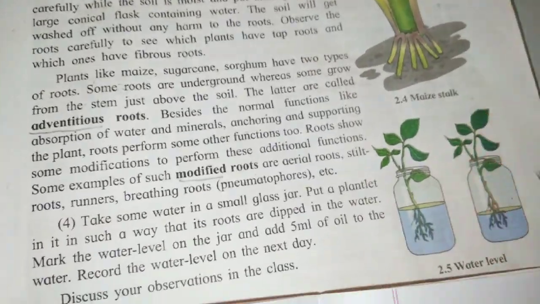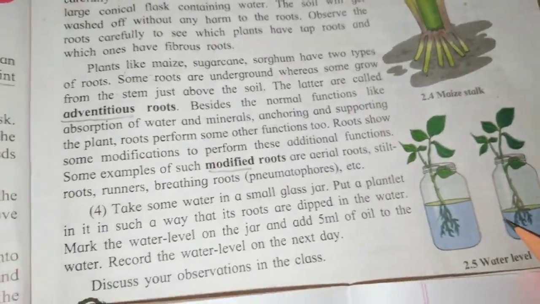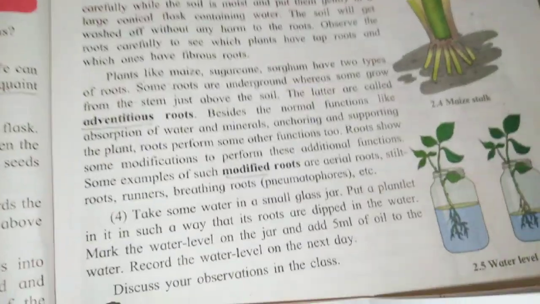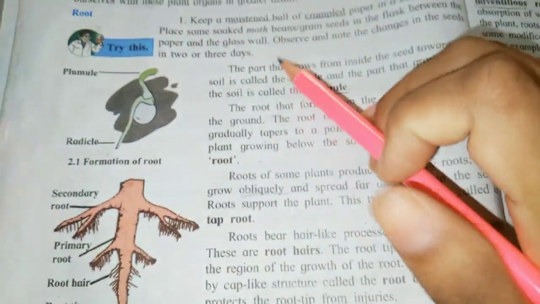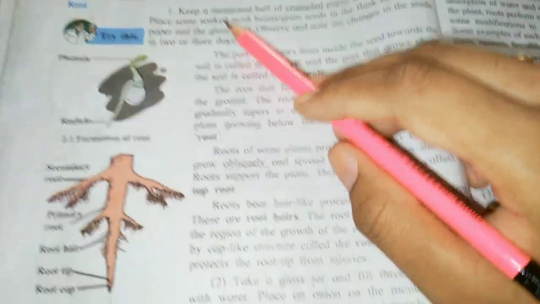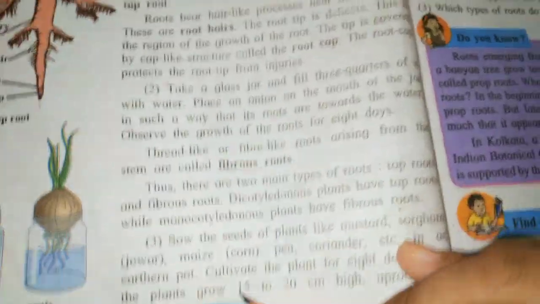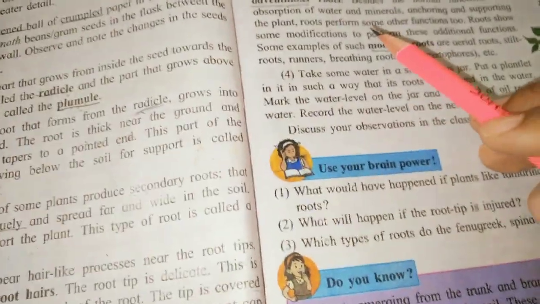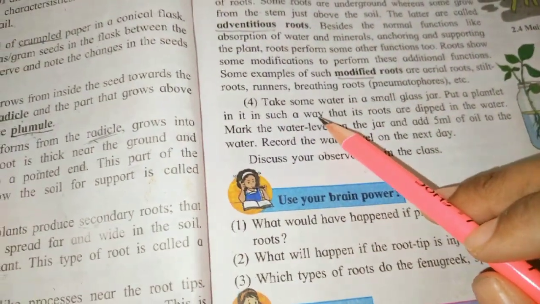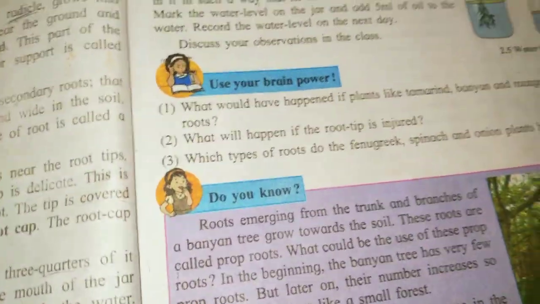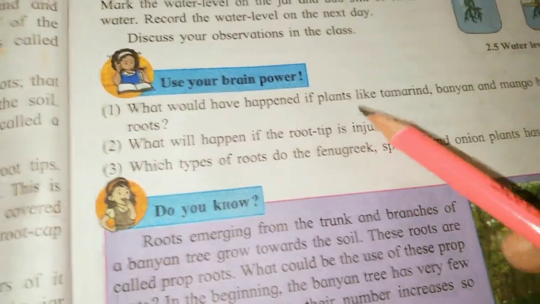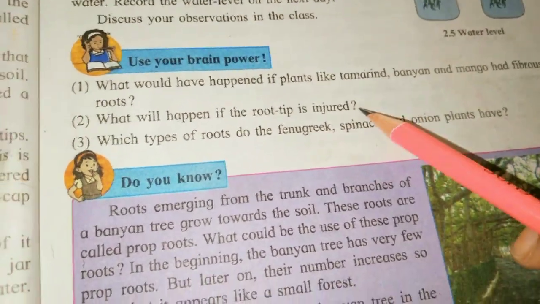Okay, so you can see a picture. I'll teach you. So here are all, try this. Okay, you have got so many things to experiment. So 1, 2, 3, and on page number 11, fourth. Okay, so you have to try this and observe. So use your brain power, read the question and solve.